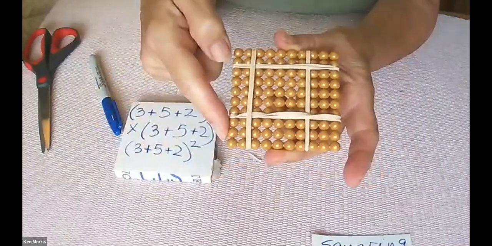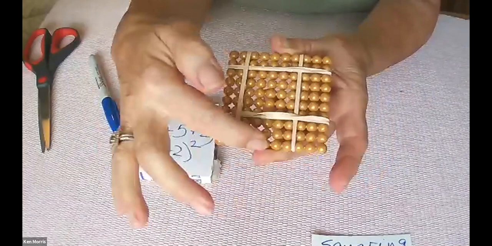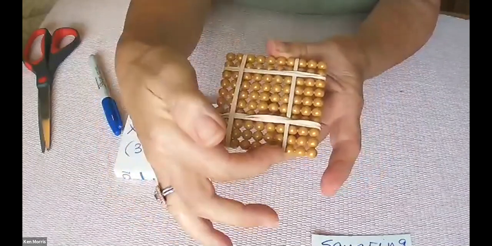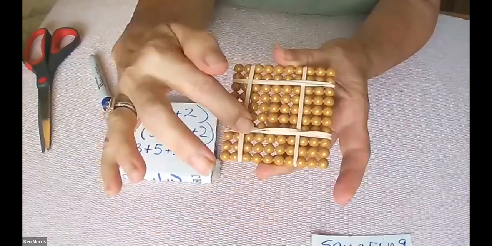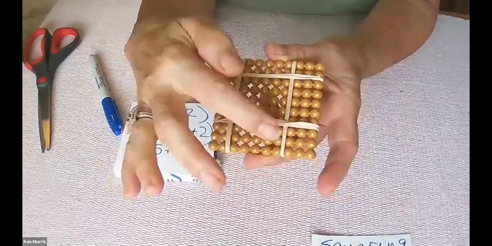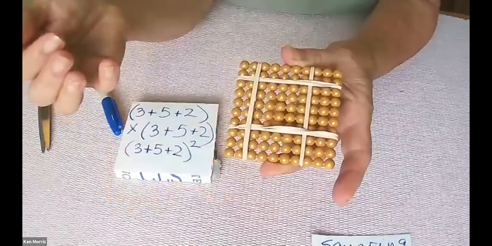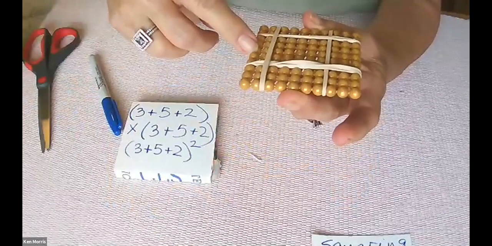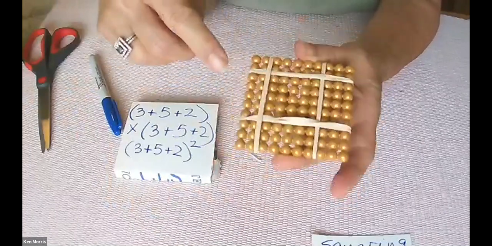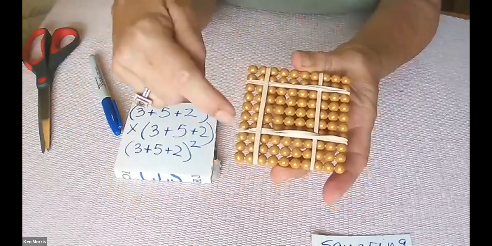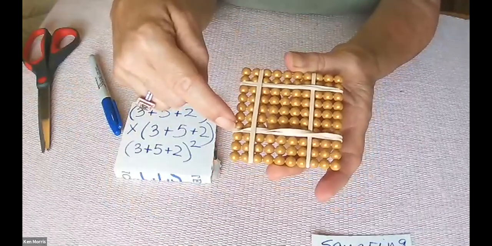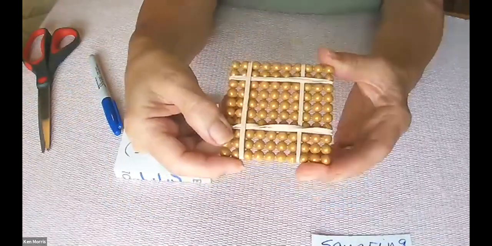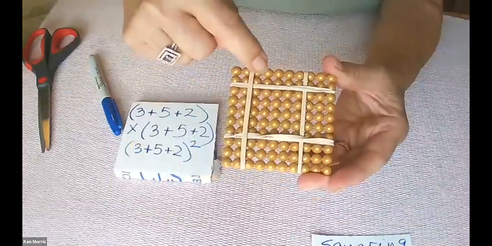This rectangle here is a 5 by 3, or 3 by 5, whichever way you want to look at it. This rectangle here is a 2 by 5. And this rectangle here is also a 2 by 5 or a 5 by 2.